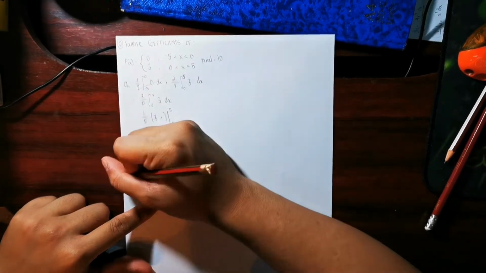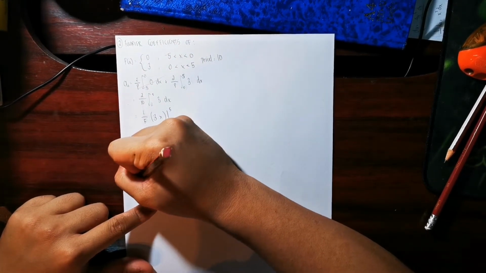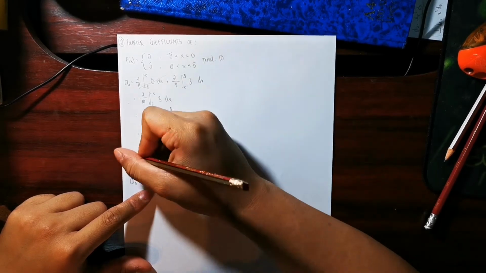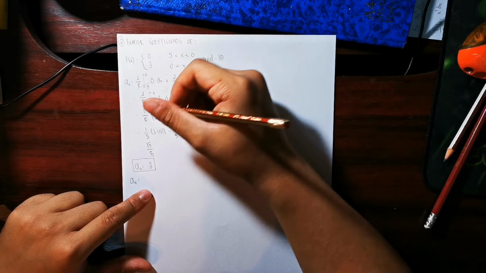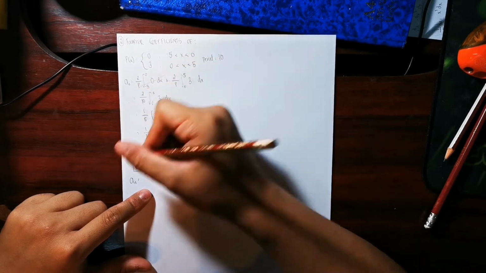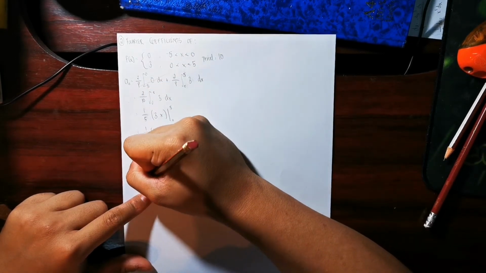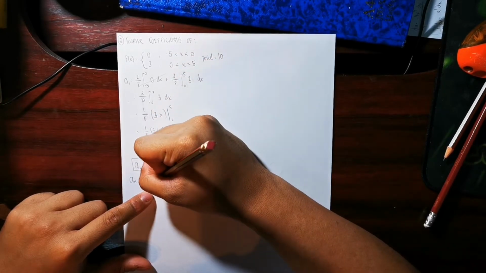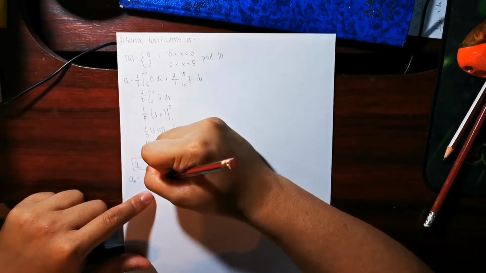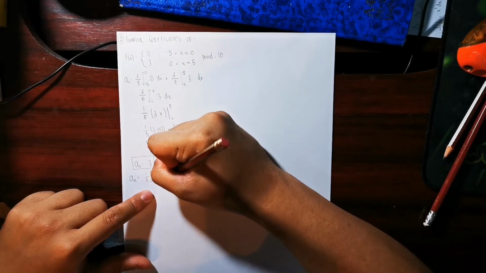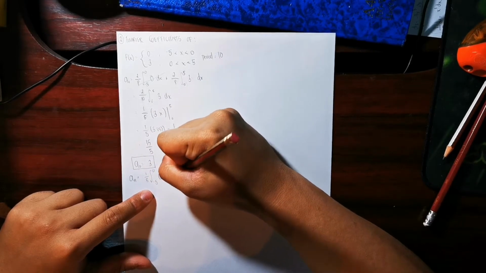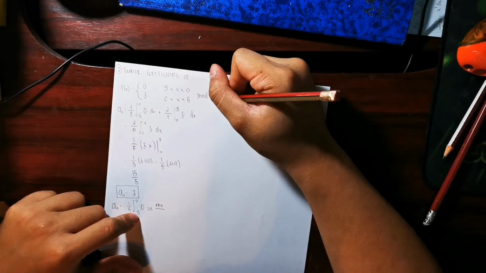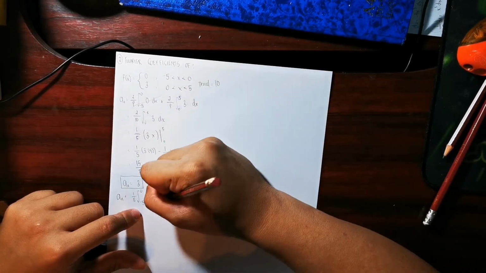So now we will solve for a sub n. A sub n deals with the cosine value. So as we all know, we have 1 over 5 integral of negative 5 to 0, 0 cos n pi x over 5, our L is simply 5.